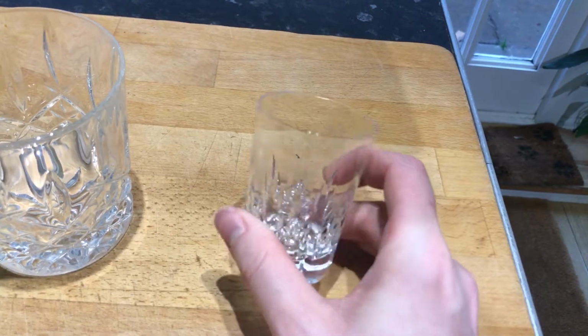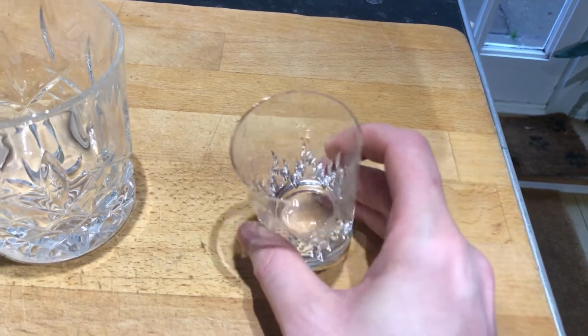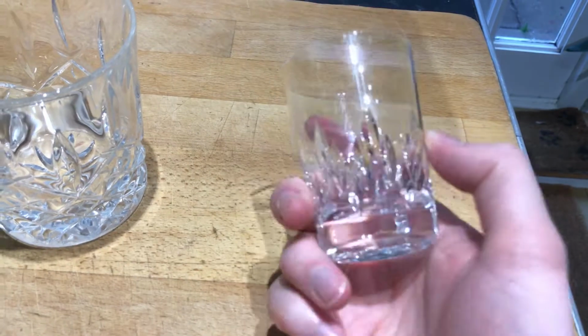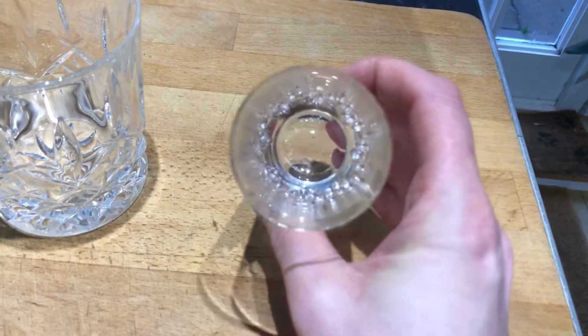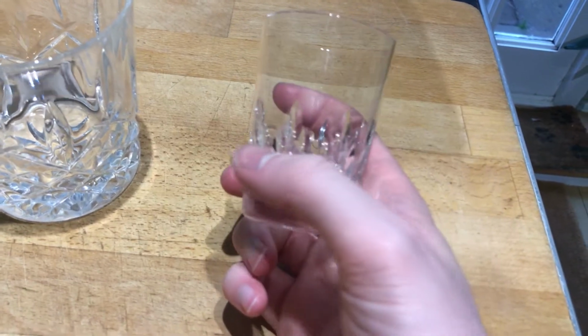Lead crystal, they add lead into the glass compound, and that makes it a lot stronger and brighter, and it means they can make it thinner and cut into it better.